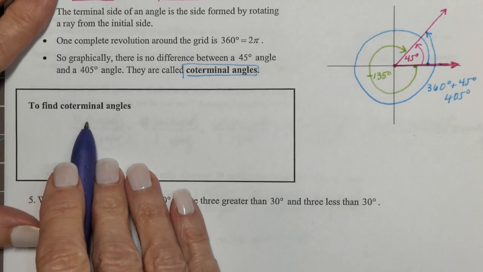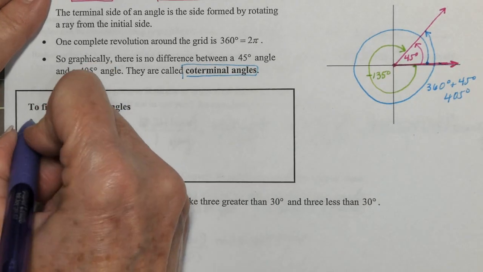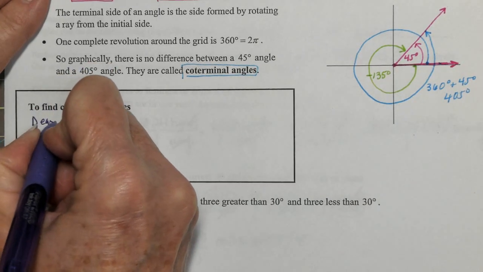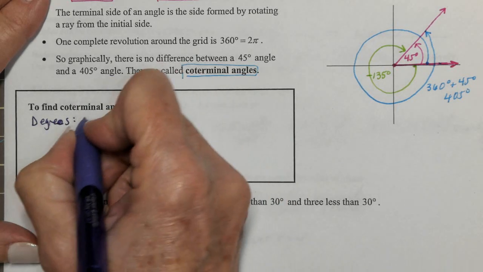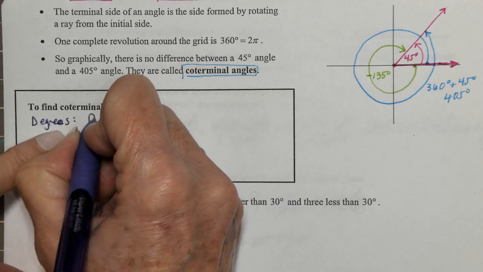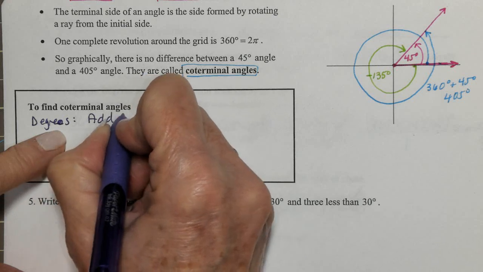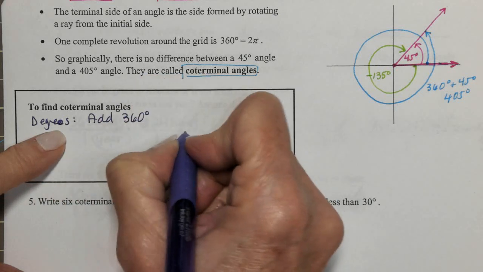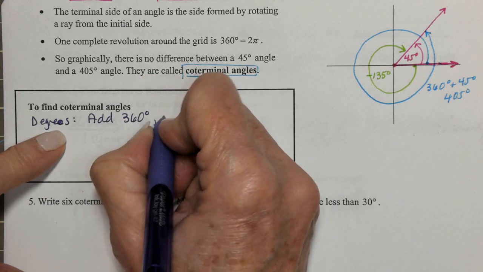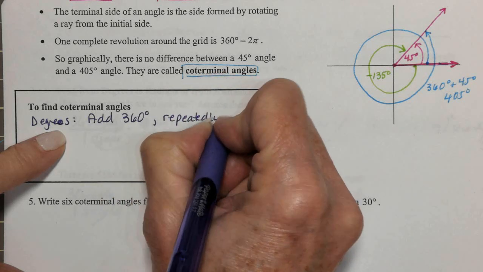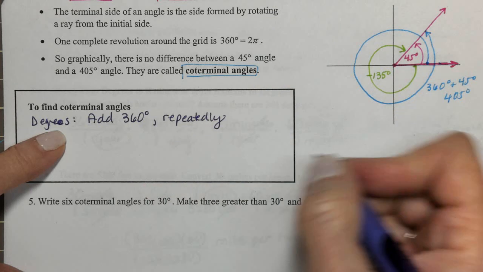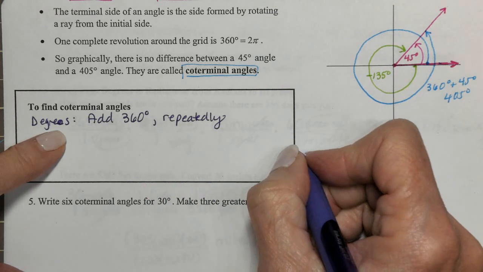To find coterminal angles then, if you're in degrees, you take your angle and you add 360 degrees. And you can do it repeatedly to get more and more coterminal angles.